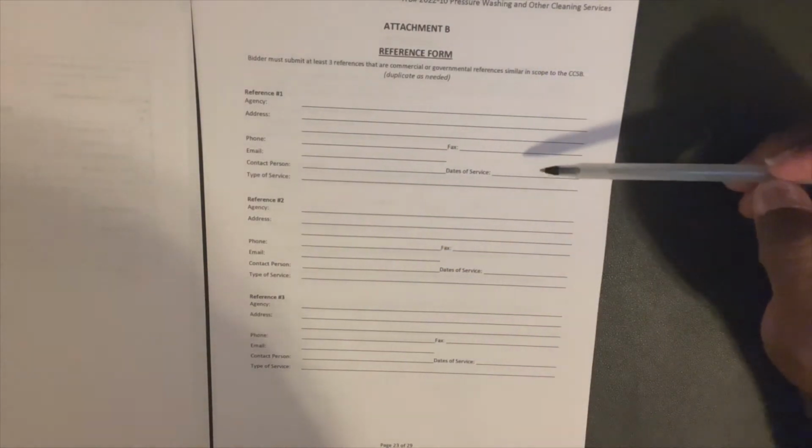Second one is going to be your reference form. Now, they want references from people that you've done work for. So I have done work for the school board here locally. I have done it for a couple big contractors, apartment complexes, you name it, schools, I've done it all. This is where I will fill all that out.